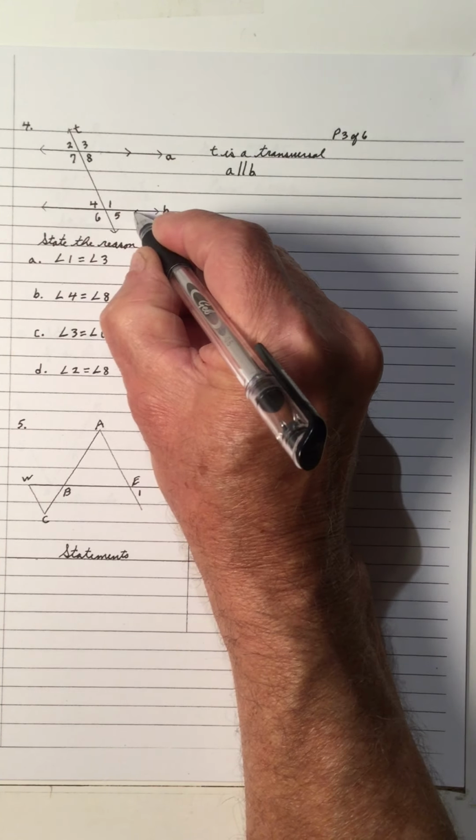So 1 is equal to 3 is called PLT, and 1 and 3 are corresponding angles. Corresponding angles equal. And the real statement is, if a pair of parallel lines are cut by a transversal, the corresponding angles are equal. But the shortcut is called PLT, corresponding angles equal.